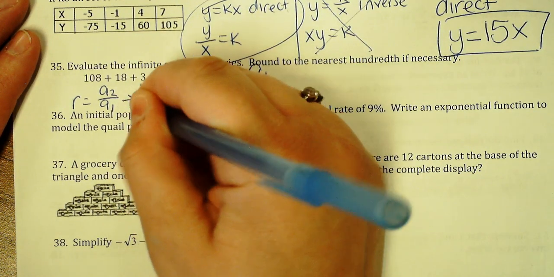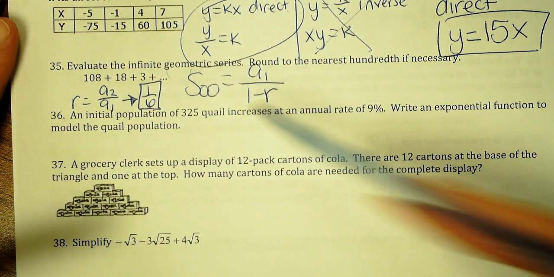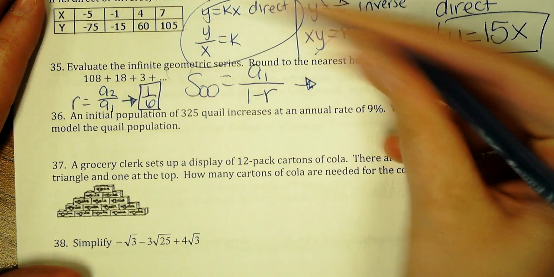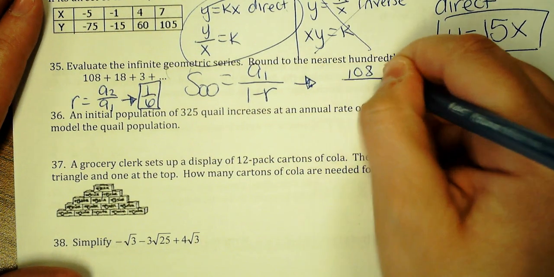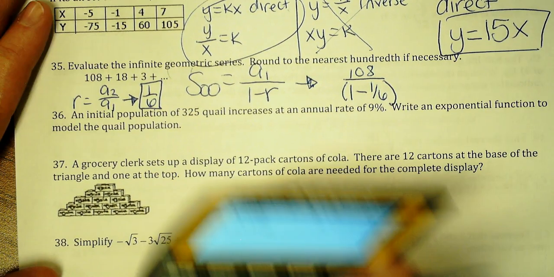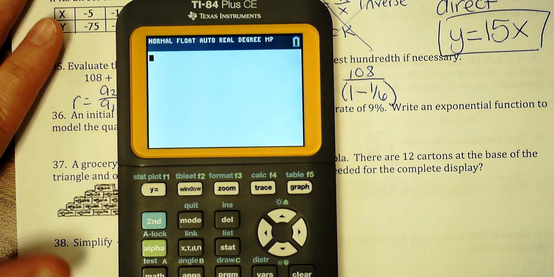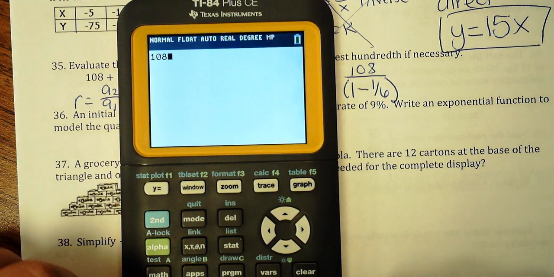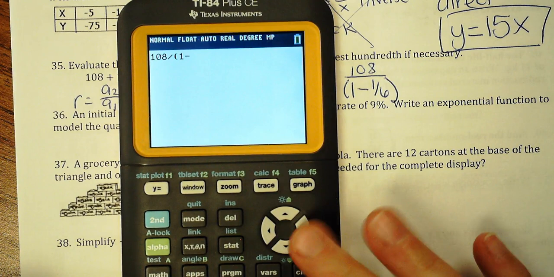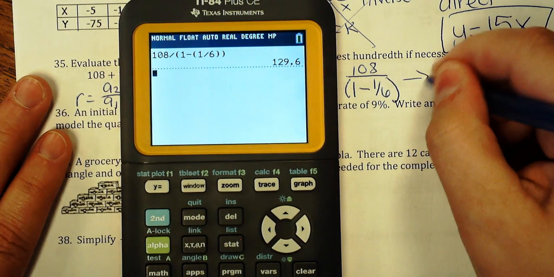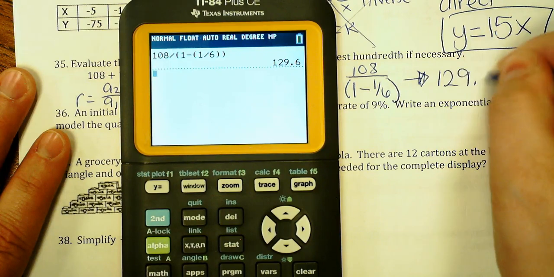It's dividing by 6, but the way this is set up is what are we multiplying by? Okay, now first term is easy. That's the 108. We can see this. I would recommend putting this in parentheses on the bottom. If you don't, the calculator will divide 108 by 1 and then subtract 1/6 from the answer. So 1 minus 1/6. And so the sum to infinity here, 129.6.